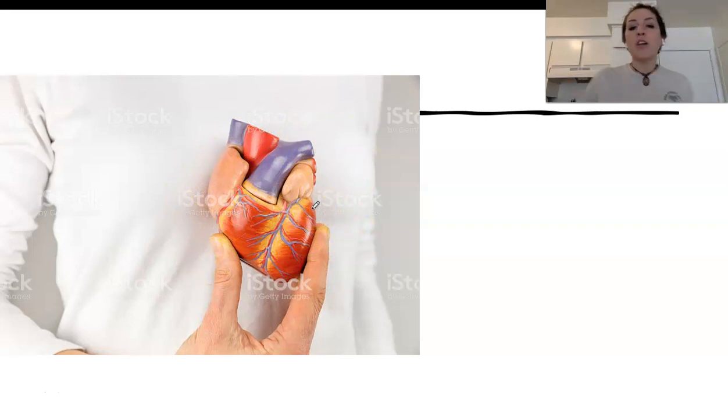So if everybody could draw your attention to me in that upper right-hand corner of the screen, if you were to ask me to raise my left arm, from your perspective, this looks like my right side, right? But it's not. This is my left arm. The same thing goes with the heart. We refer to the different sides of the heart, left or right, based on how it lies in the body.